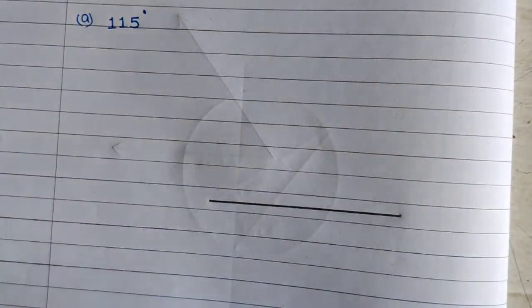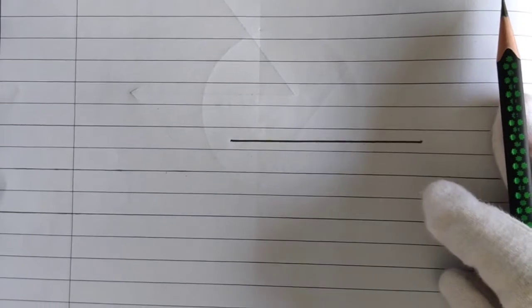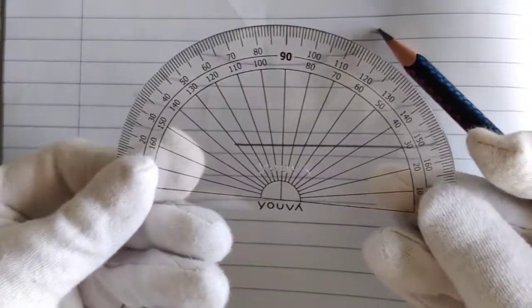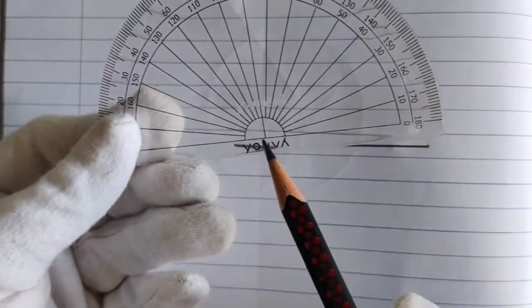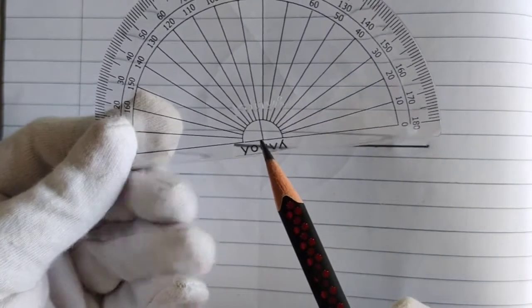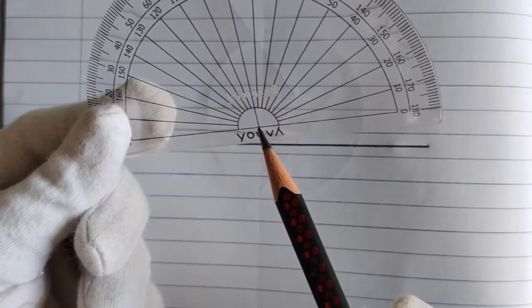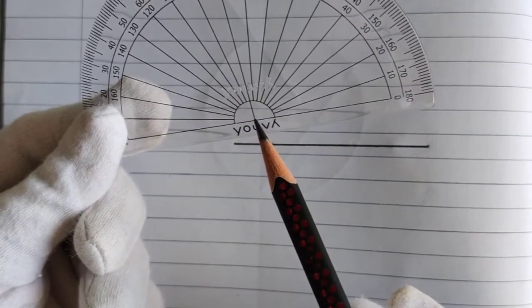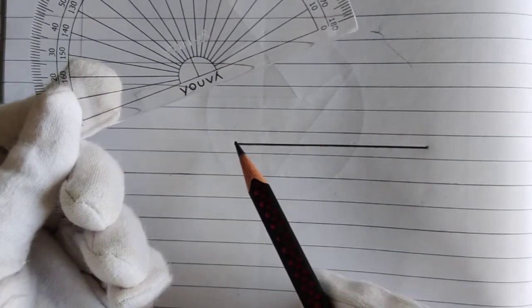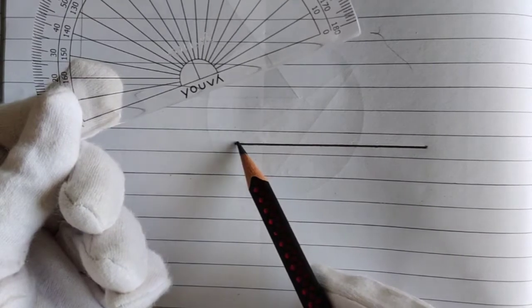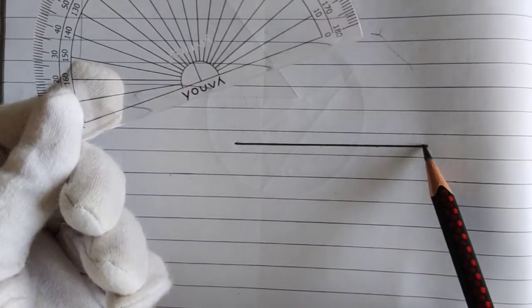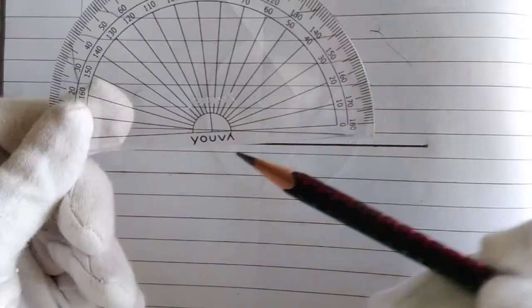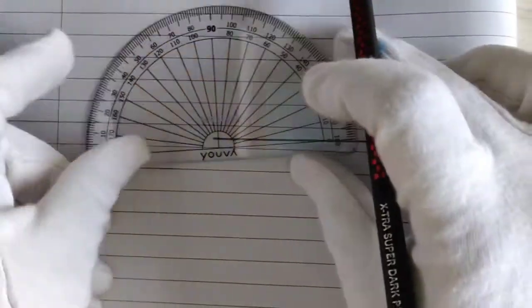And then you have to keep the protractor. We have to construct an angle of 115 degrees. So now how are you going to keep the protractor? This is the intersecting point of the protractor. This point you are going to keep over any one end point of the given line which you have drawn. So suppose you are keeping this intersecting point here.